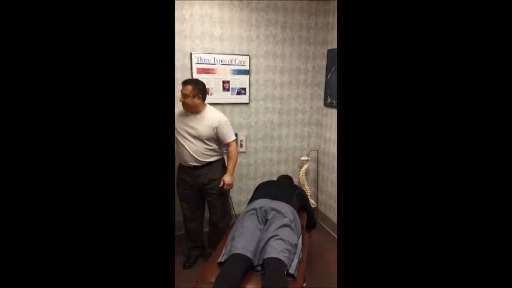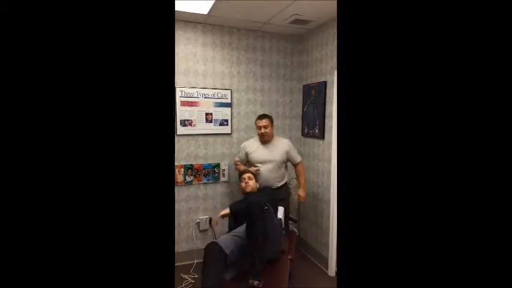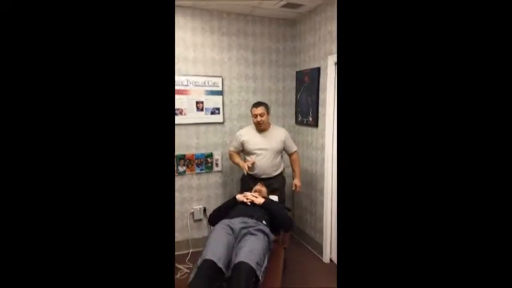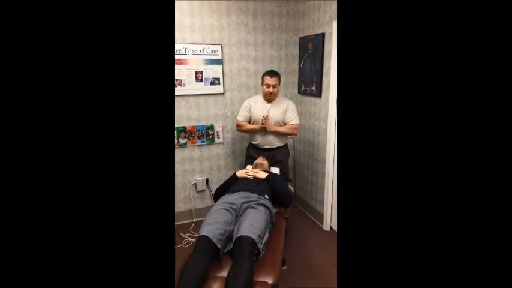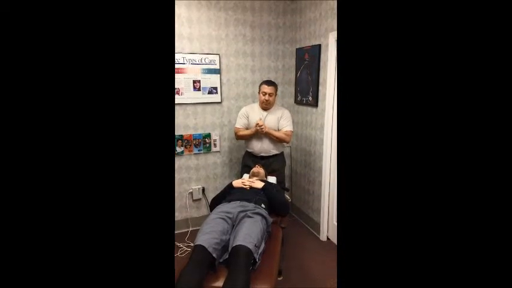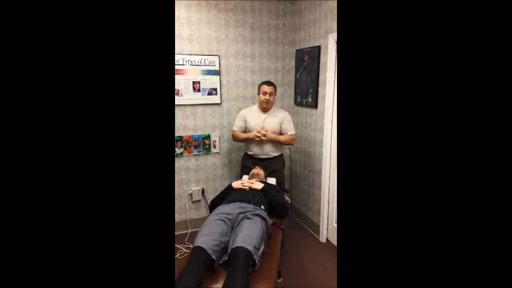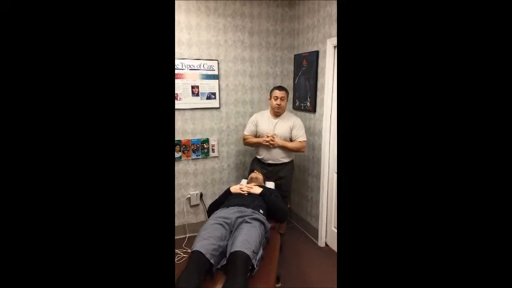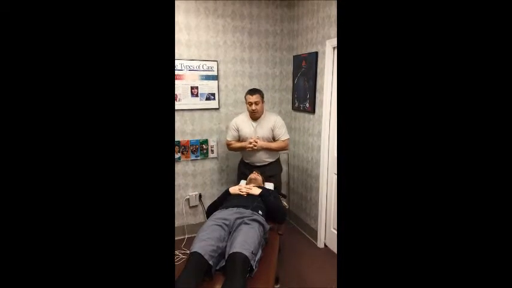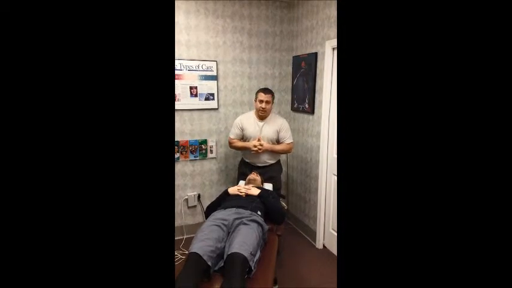I'm going to lay you face up. The activator technique can be utilized on all areas of the spine along with extremities. In the cervical spine, where it's very common to find disc lesions and nerve impingements, it's important that we use very conservative techniques to stabilize these areas.